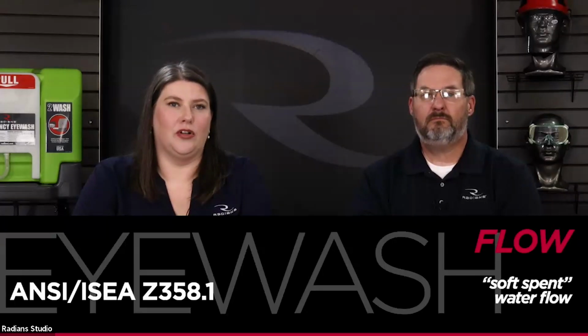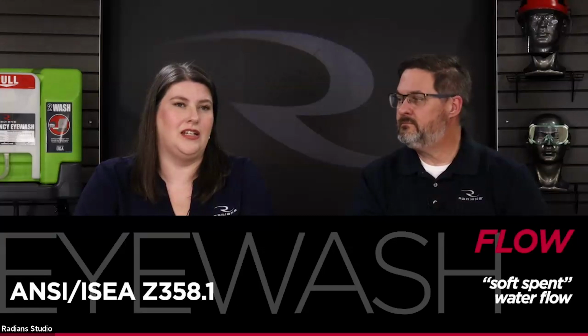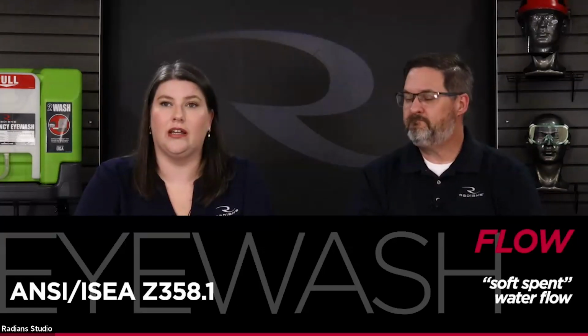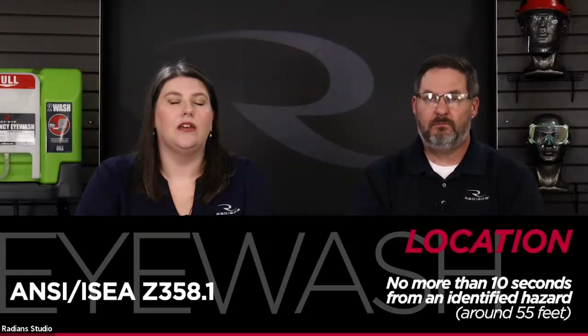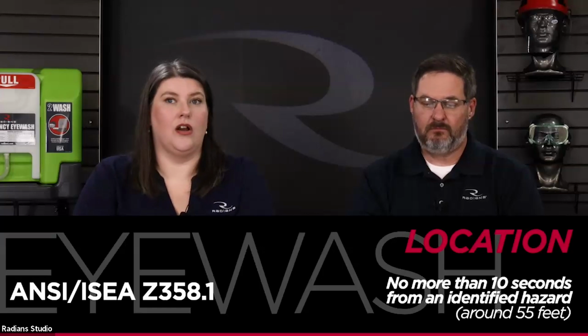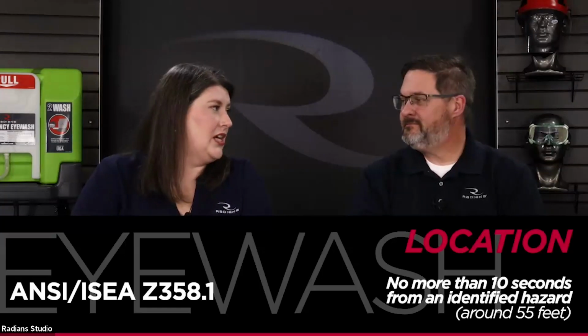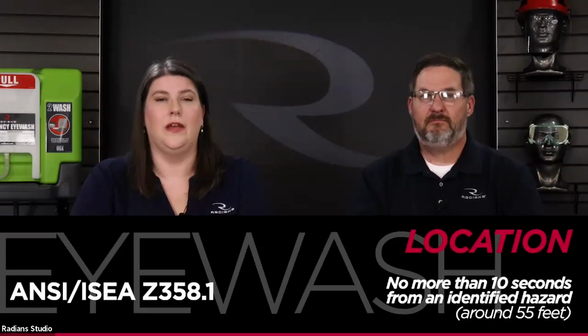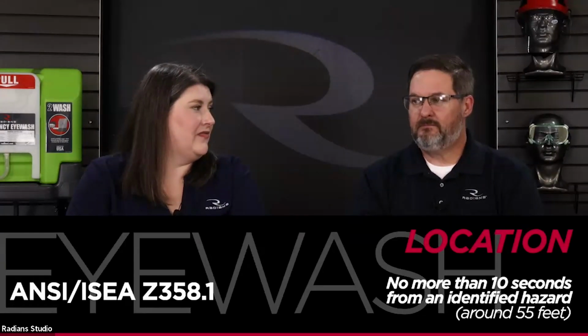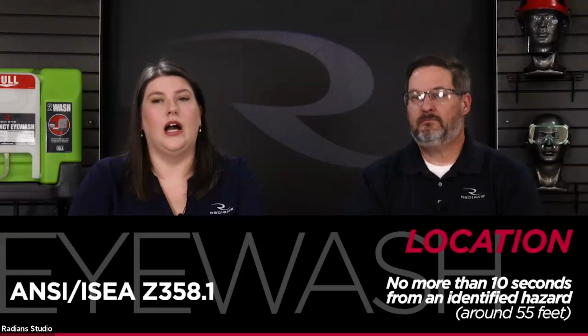That just means that the pressure of the water isn't too high to create additional discomfort or injury to an already compromised eye. The standard also, very important, calls out location of the eye wash station. This is important because when we go back to that Harvard study where it says injury or damage to the eye can occur within 1 to 5 minutes, that's permanent injury.